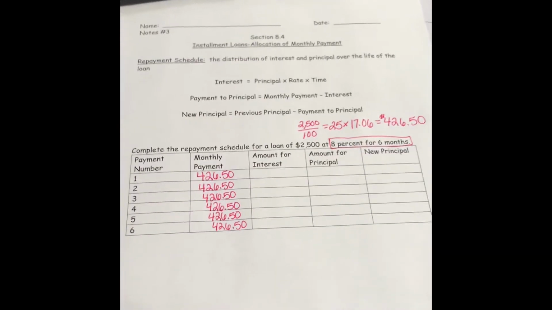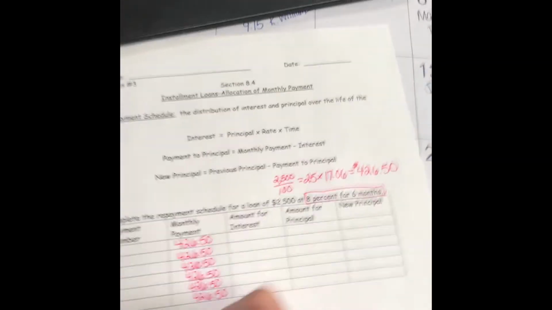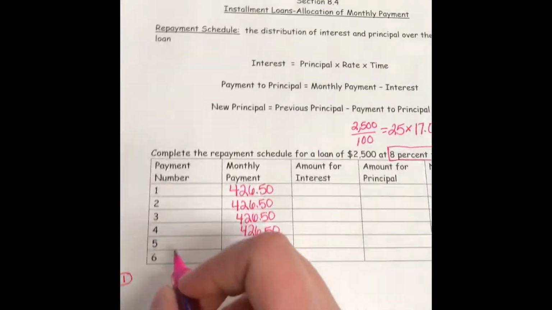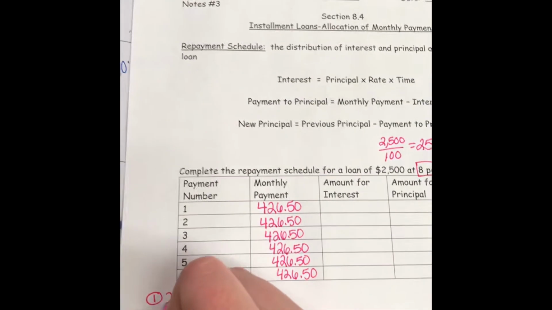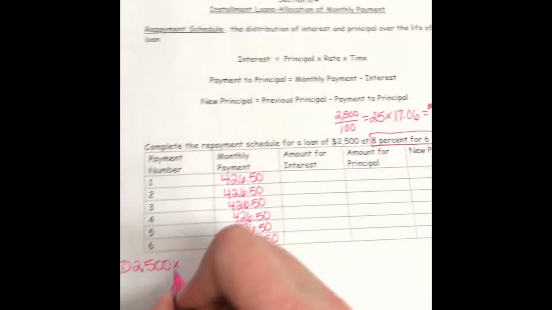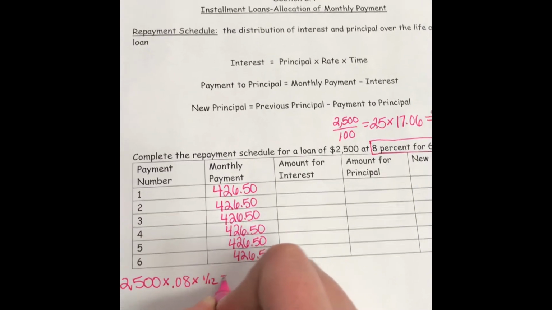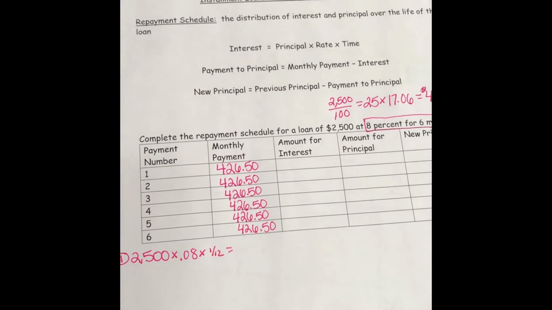Alright, so now to find our amount for our interest, again, we're doing all the steps down here, writing them all out. We take our principal amount, 2,500, multiply it by our percent as a decimal, 0.08, and for time, we're always using 1 out of 12, because we're doing it 1 month at a time.